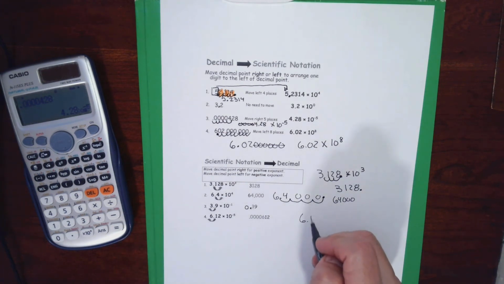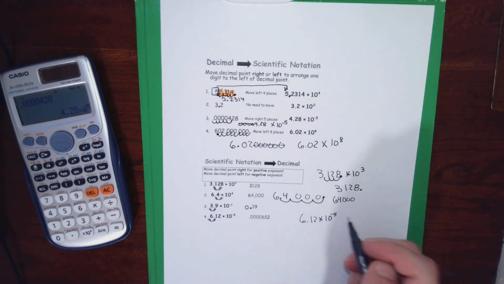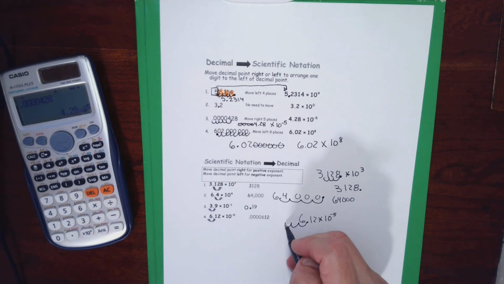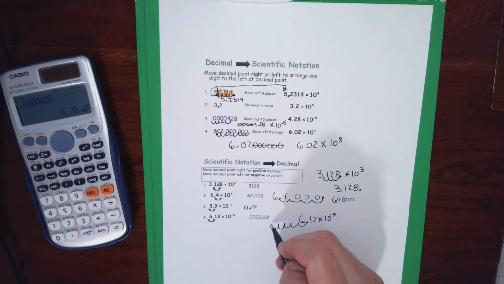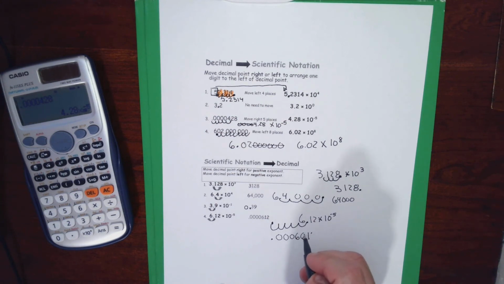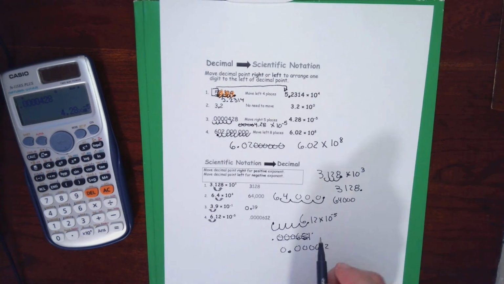Similarly, this 6.12 times 10 to the negative 5 power, because the exponent is negative, I need to move to the left. And I need to move to the left 5 times. Anytime I move past numbers, I need to fill in zeros. And I need to write the number correctly too, though. And usually, I don't leave a naked decimal like that. I sneak a 0 before it, but I don't always do that.